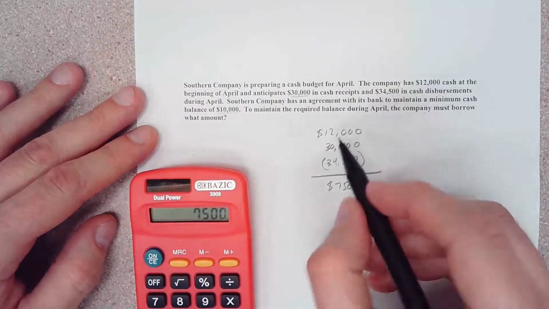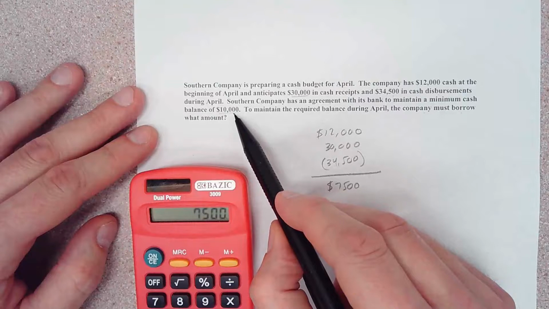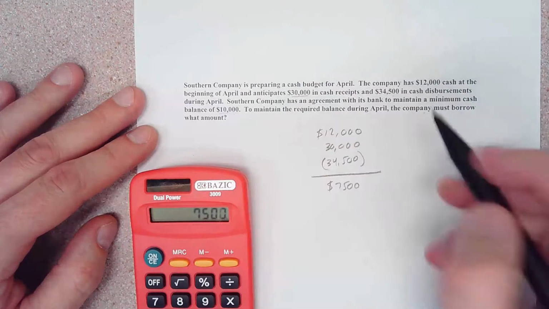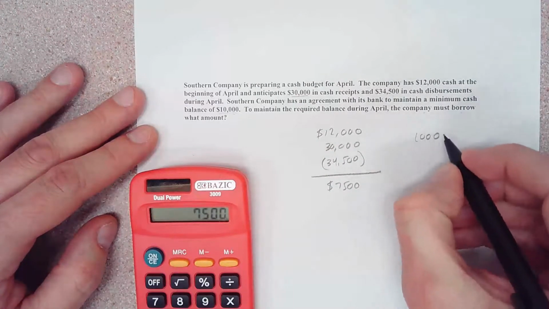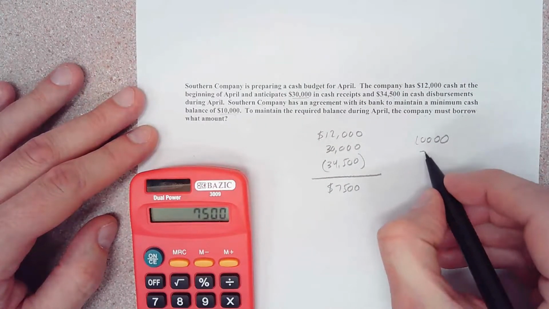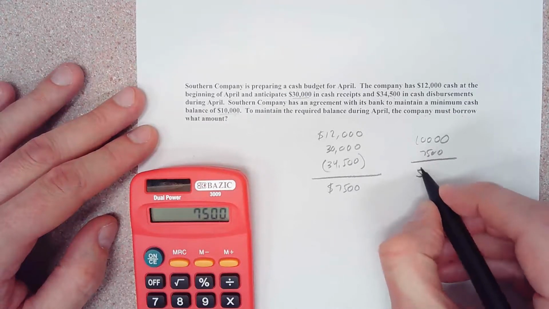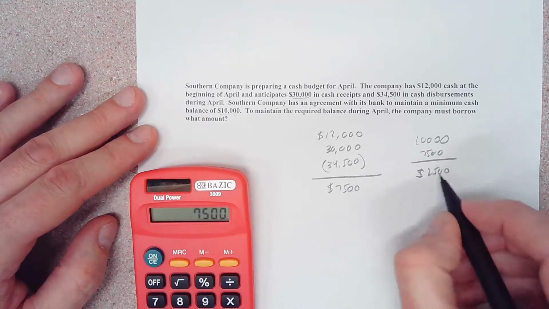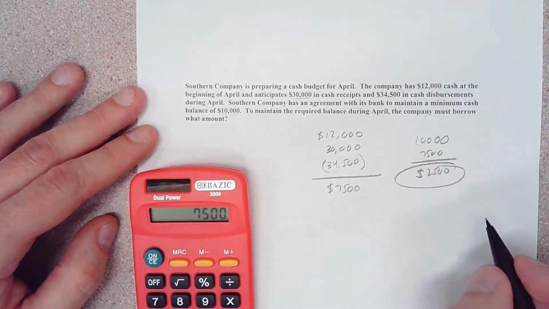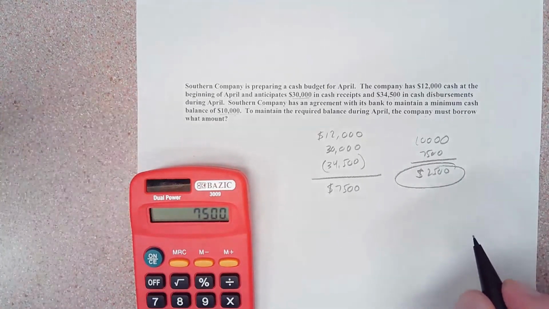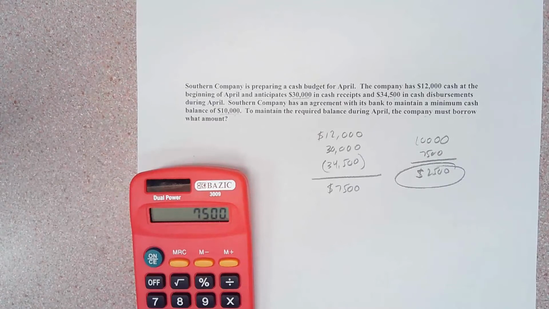No, it isn't. This is not the way you would do this, but I'm going to write everything out. So we have to have a minimum balance of 10,000. We have 7,500, so we're $2,500 short. And this $2,500 represents the amount that we need to go out and borrow.